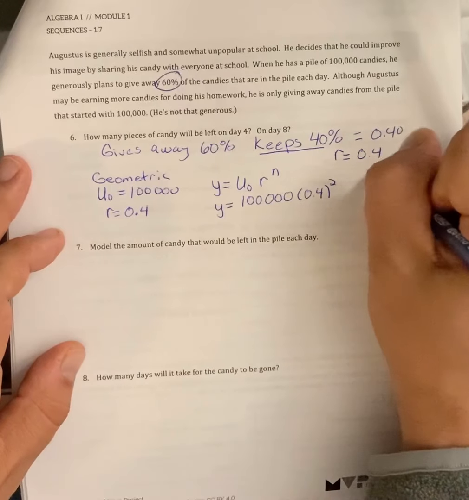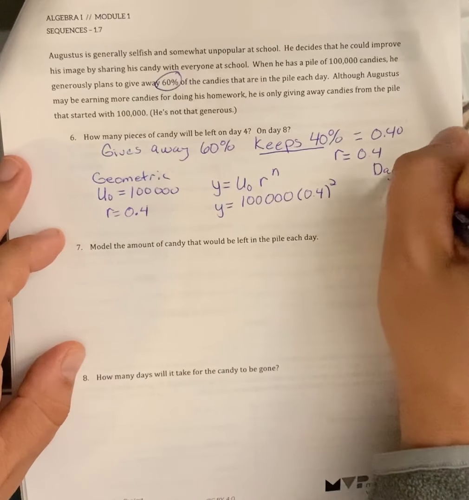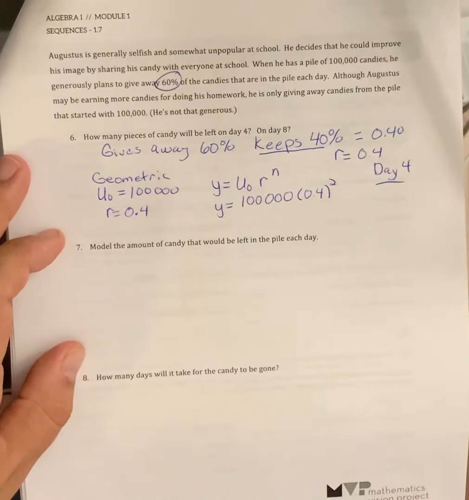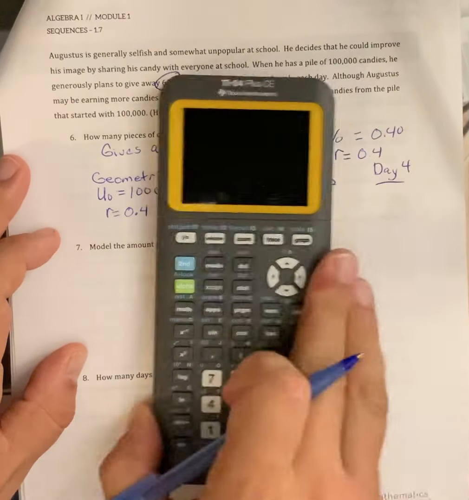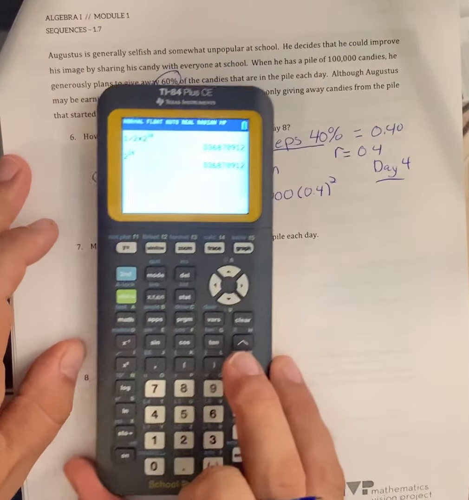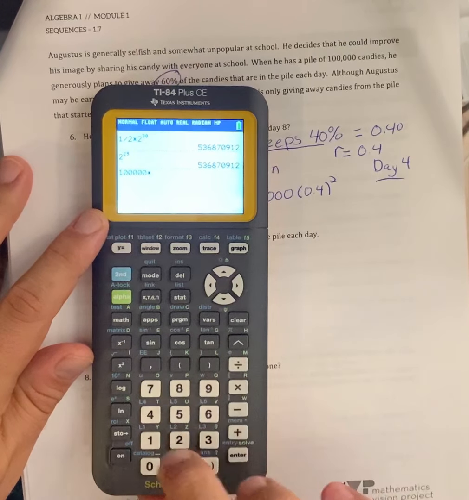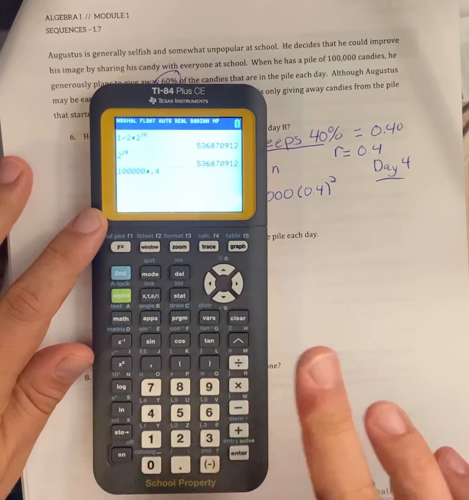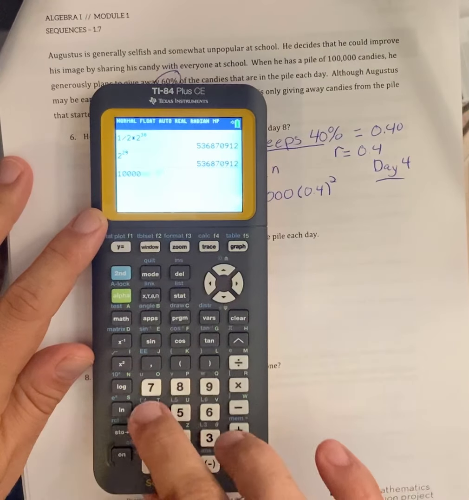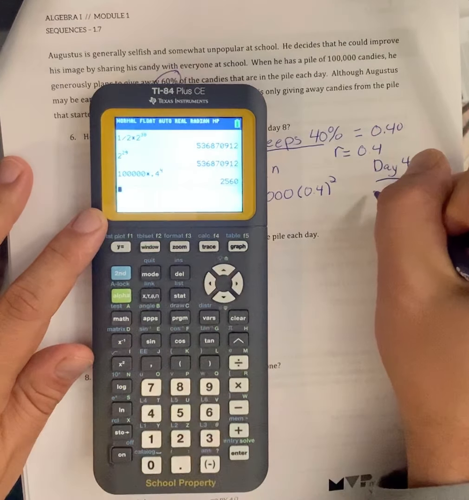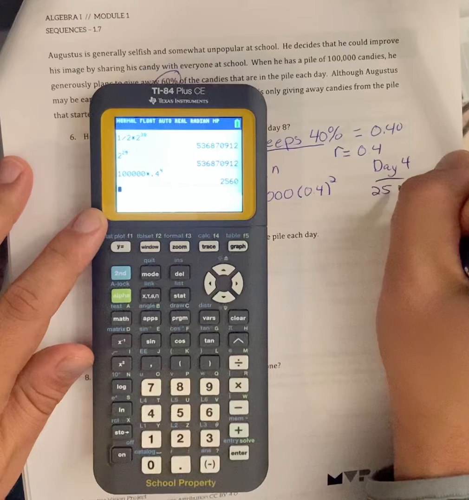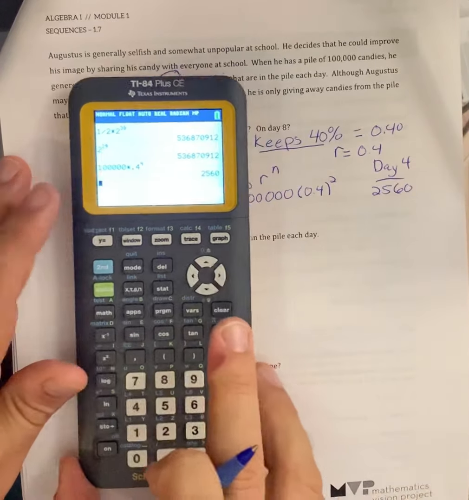So day 4, I'm going to use that equation and put in 100,000 times 0.4 and then raise it to the 4th power. And it's 2,560 is all that he has left.